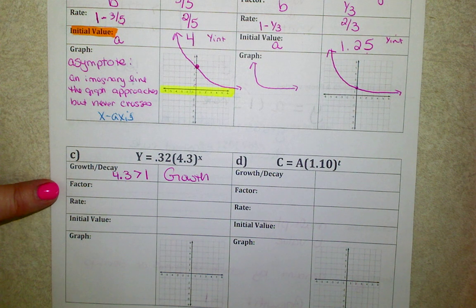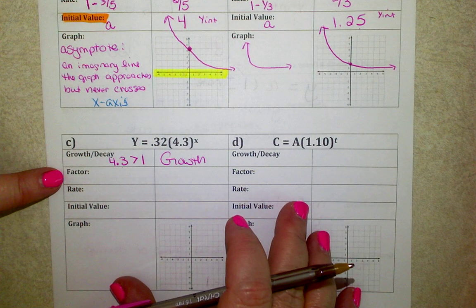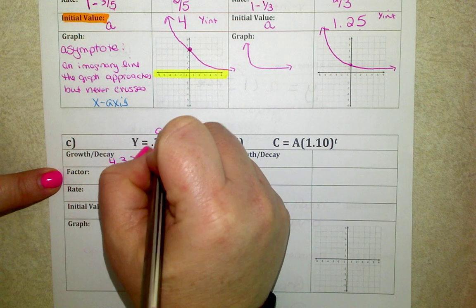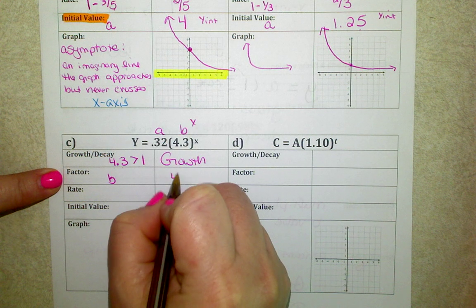Yeah. All right, what is your growth factor here? 4.3. Right. That is your B value, which here we got A times B to the X.